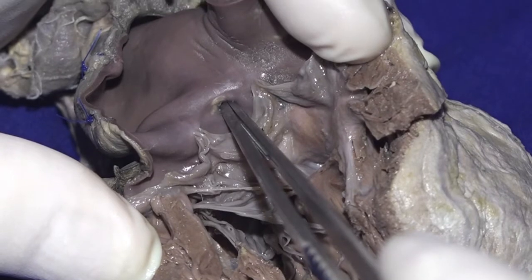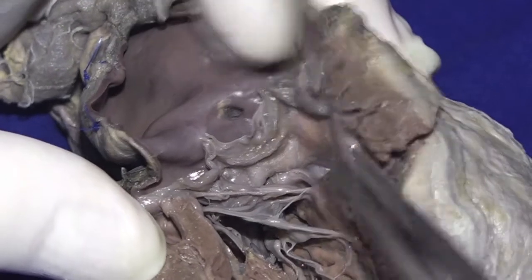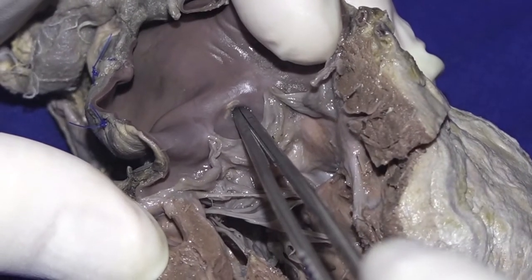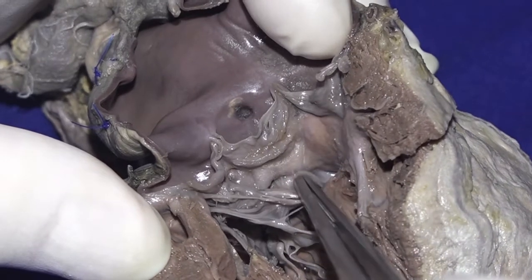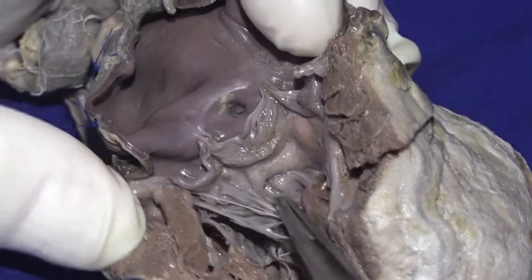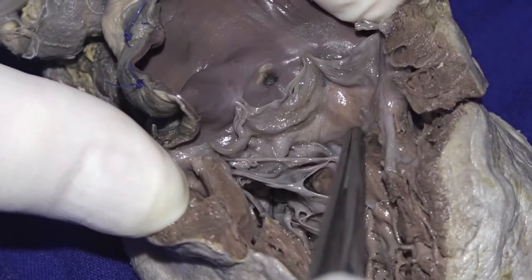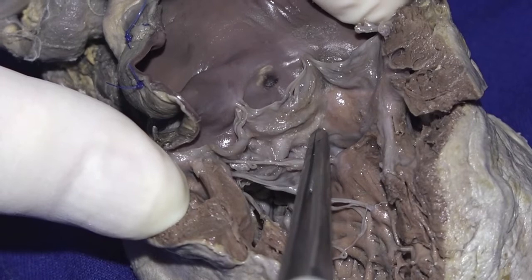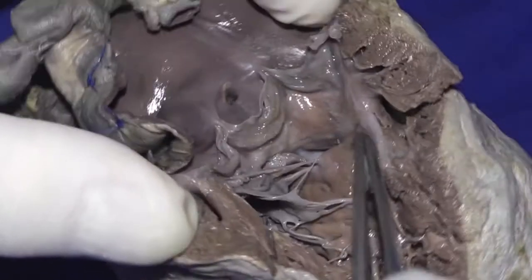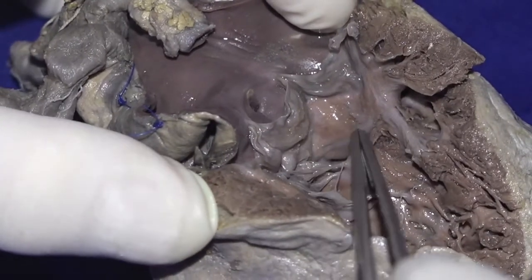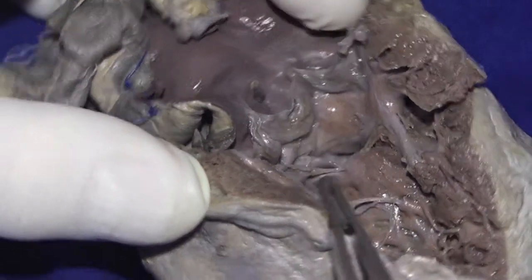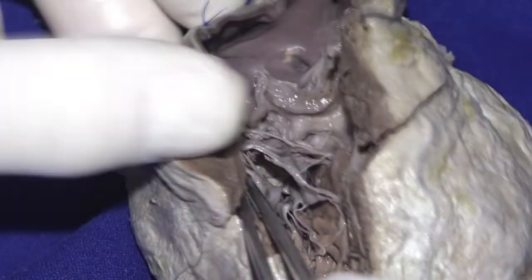You can also very beautifully see that here there is fibrous continuity between the right coronary leaflet, between the left coronary leaflet of the aortic valve and the mitral valve. There is the fibrous continuity. This is a band of fibrous tissue. There is the myocardium. You see this part is white, telling us that it is fibrous. This part is brown, which is the roof of the left ventricle.